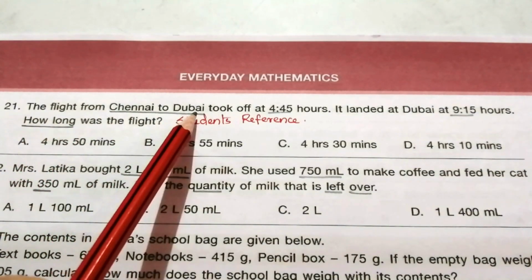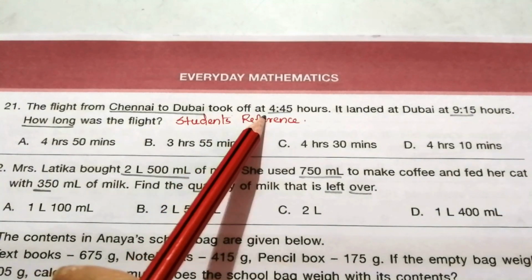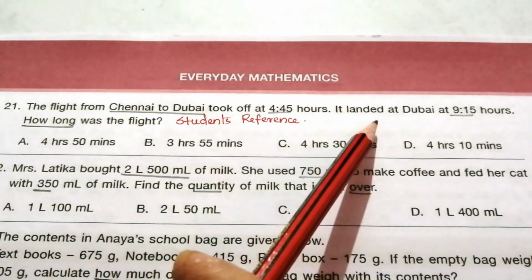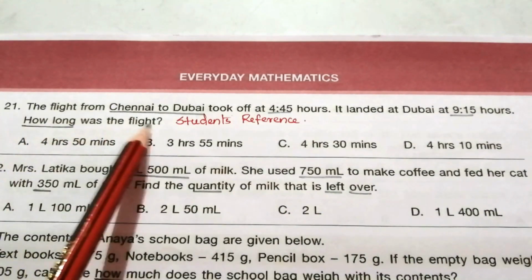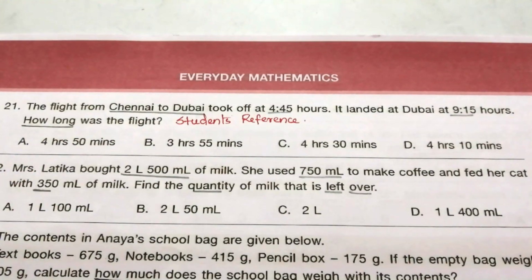Next topic is Everyday Mathematics. 21. The flight from Chennai to Dubai took off at 4:45 hours. It landed at Dubai at 9:15 hours. How long was the flight? So this is a simple problem. You try to find out the answer. And time problems I repeatedly ask in questions.